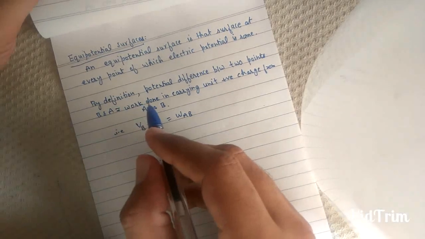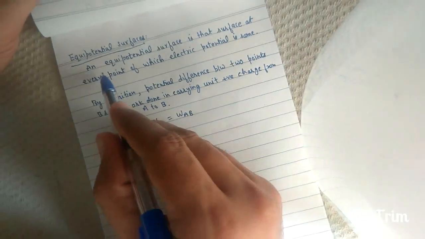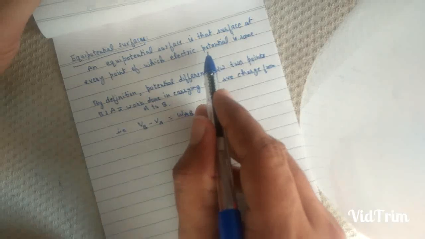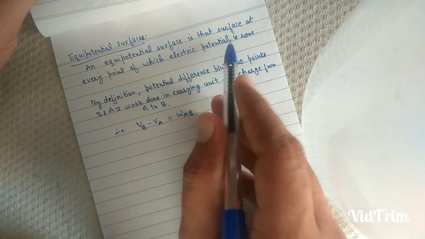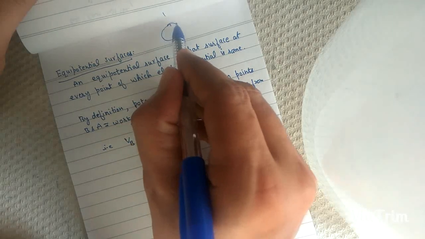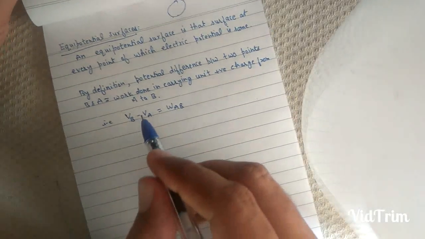Students, our next topic is equipotential surfaces. An equipotential surface is that surface at every point of which electrostatic potential is same. For example, if this surface is an equipotential surface, then at every point of this surface electrostatic potential is same.